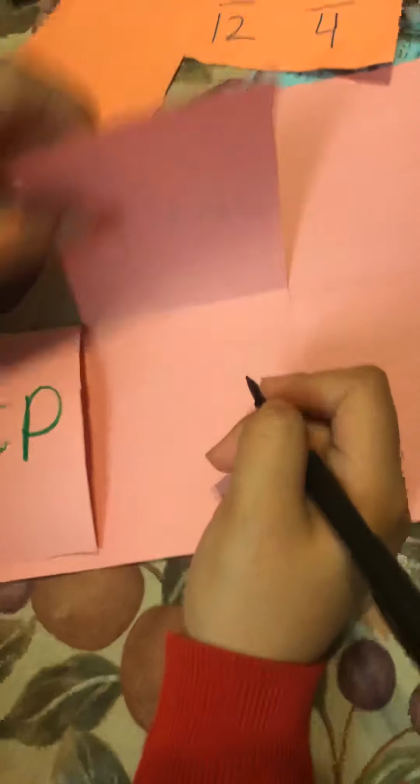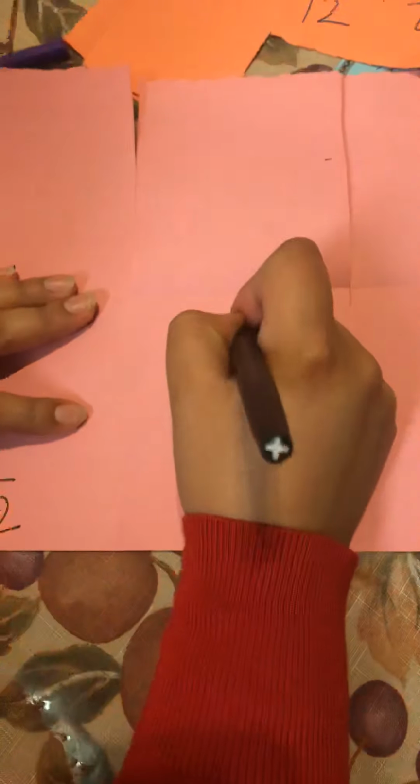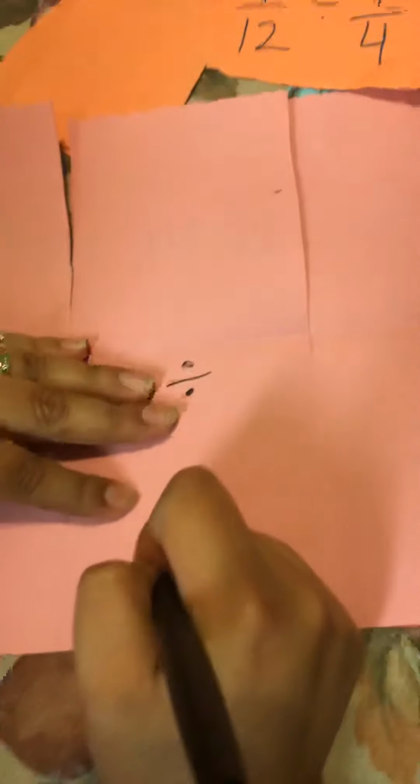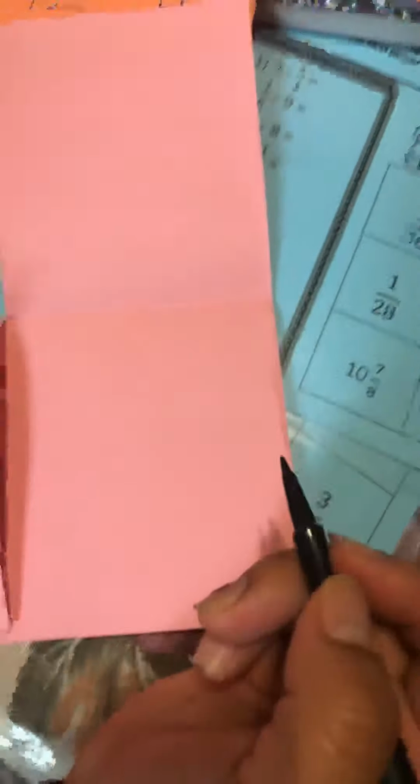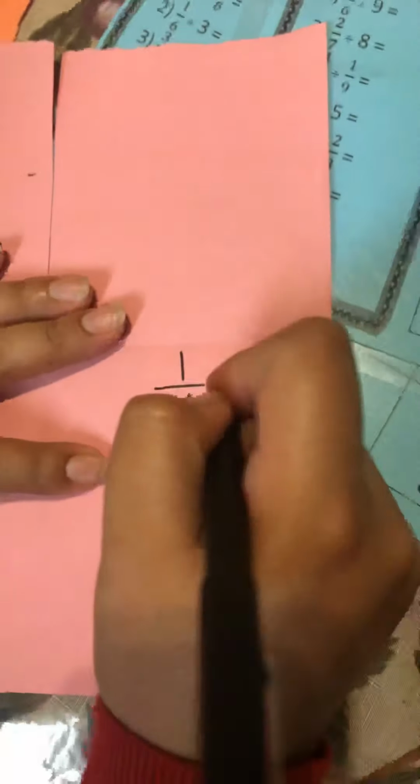Then my second tab, it says change. So I'm going to change my division sign for multiplication. And then my last tab, it says flip. So my fraction is 1/4. When I flip that fraction, it becomes its reciprocal, the numbers change position. So it becomes 4/1. I have a multiplication problem.